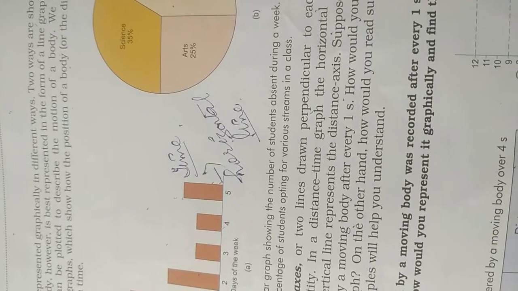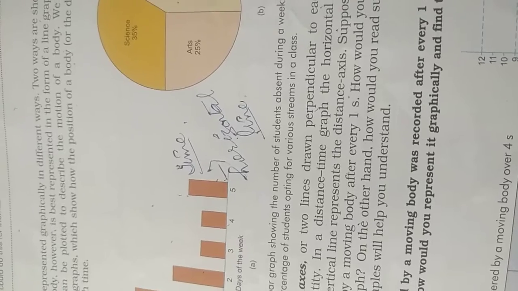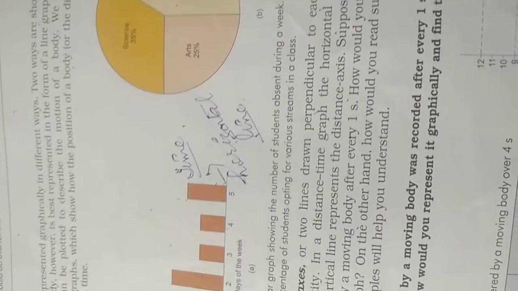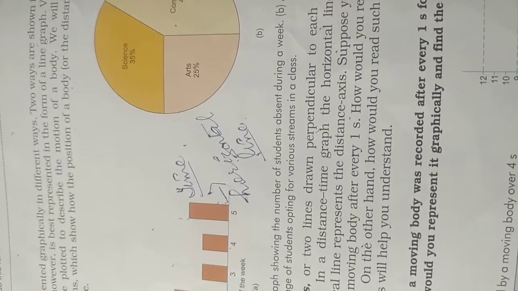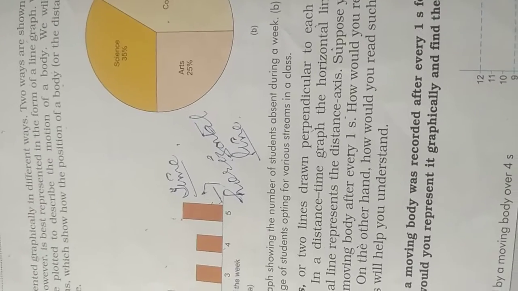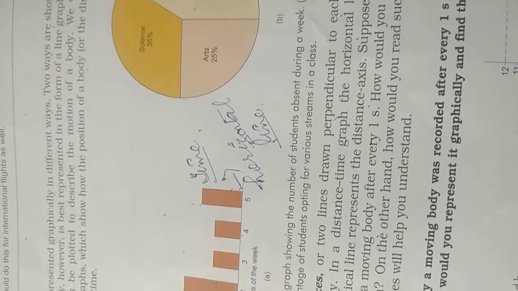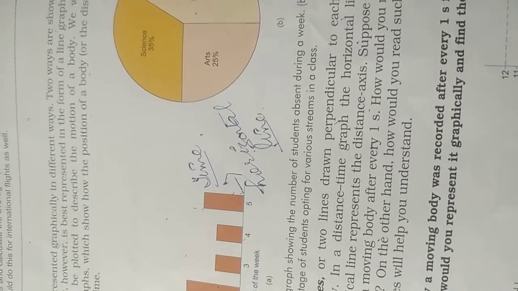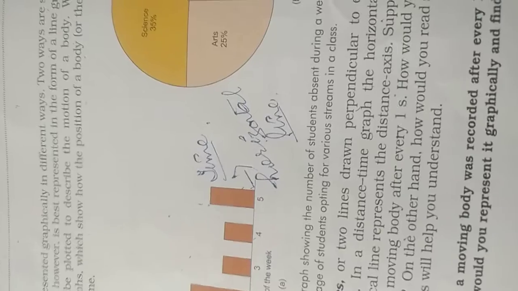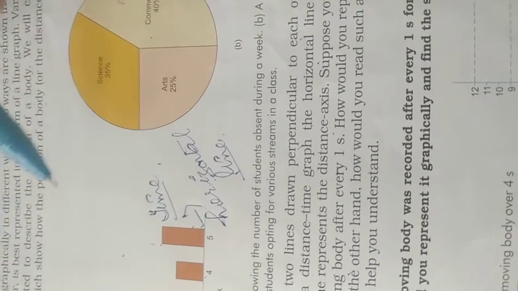So, if we want to represent the motion of a body, it can be represented in the form of a line graph. Various types of line graphs can be plotted to describe the motion of a body, but we will consider only the distance time graph, which shows how the position of a body changes with time.